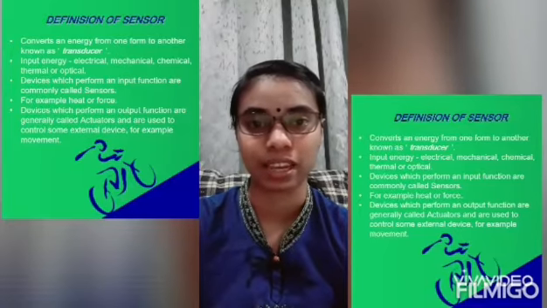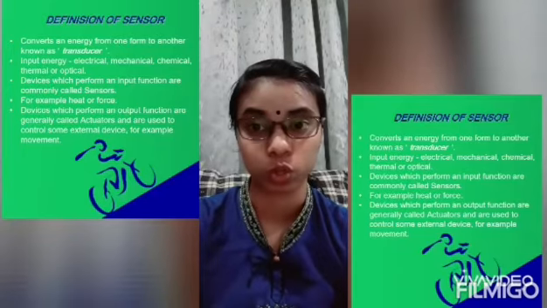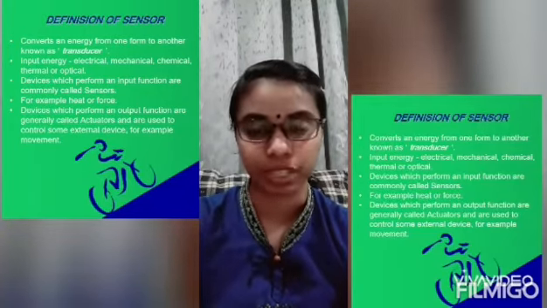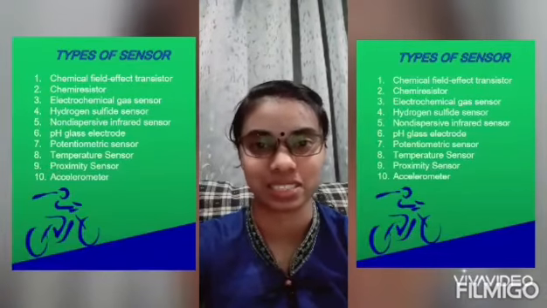Devices which perform an output function are generally called actuators, and they are used to control some external device, for example, movement. Friends, let us identify the types of sensor.